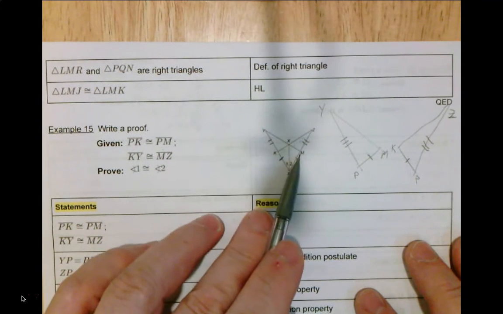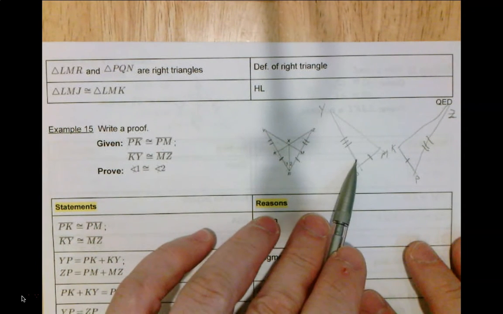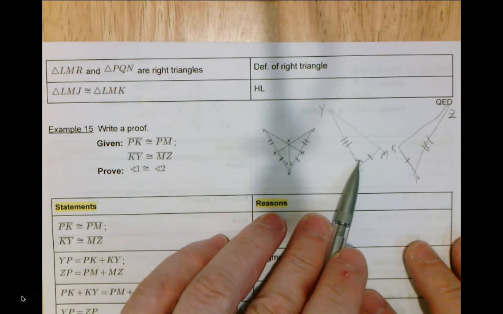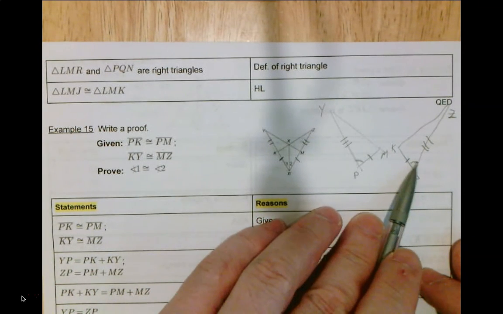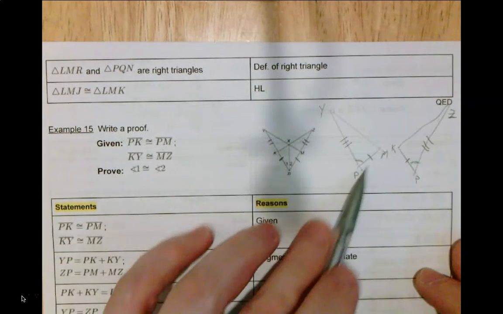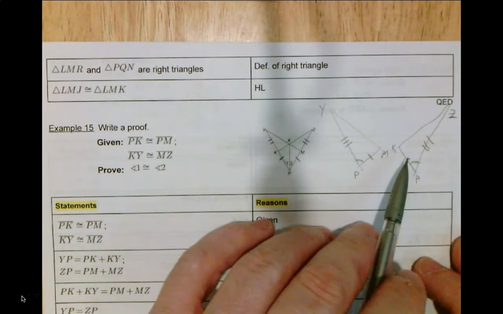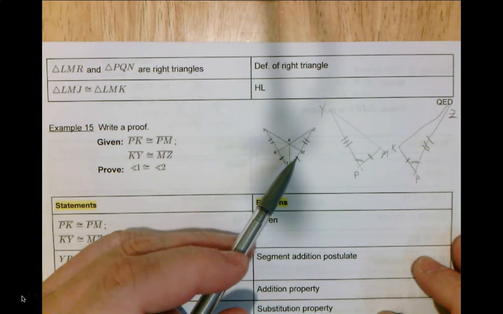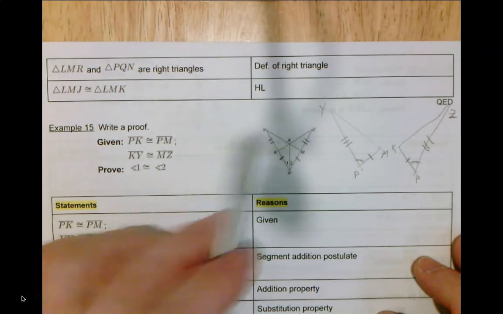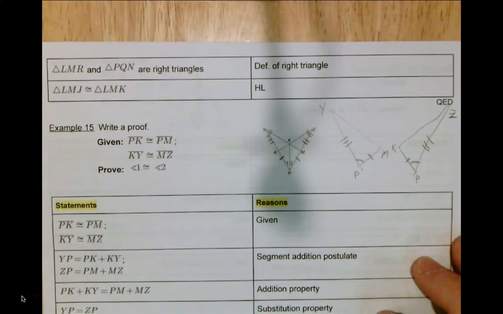Well, we took this triangle here, YMP, and ZPK. Angle ZPK and angle YPM, they're congruent by the reflexive property. Now I have side, angle, side, side, angle, side. Once I've got side, angle, side, then we can say angle Y is congruent to angle Z.